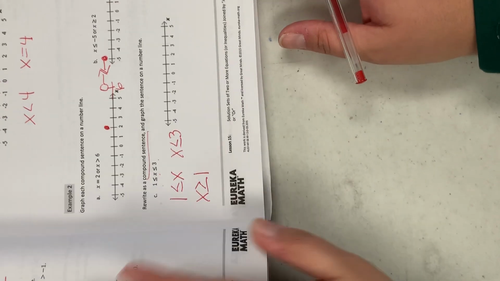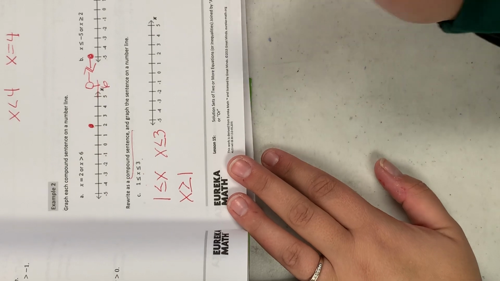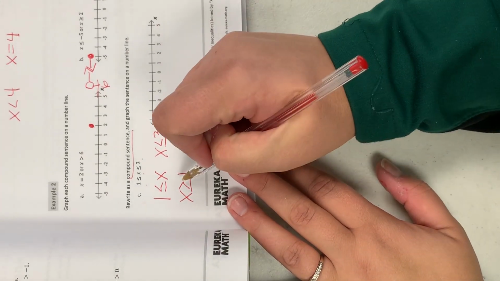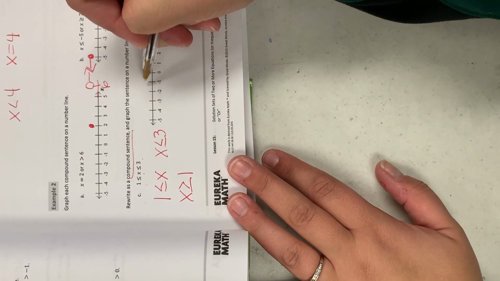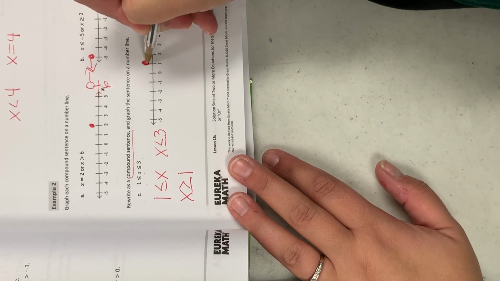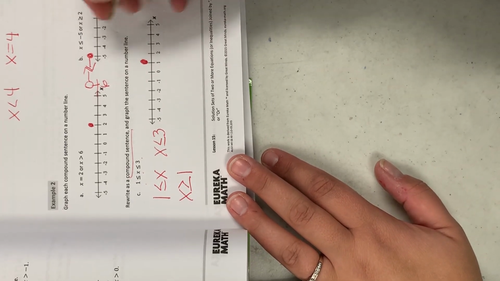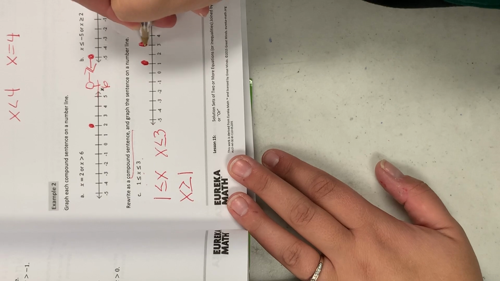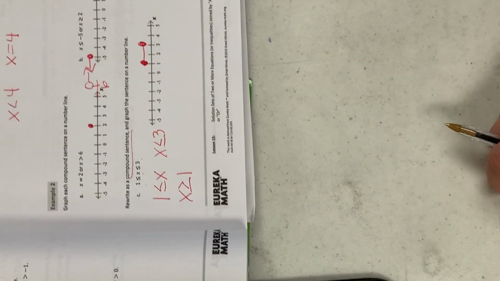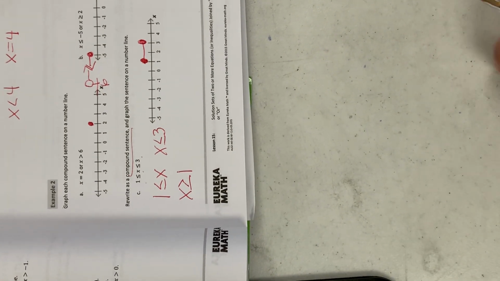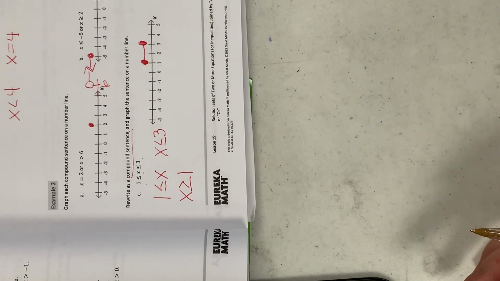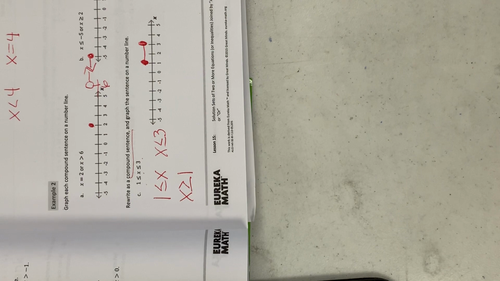So now if I want to graph it, let's see what happens on the graph. So I go to 1 and I put a dot. And it says that it's greater than, and then I go to 3 and it's less than, and look what just happened. And when it combines like that, I kind of knew that before I solved it, because what word did it not have? Or.